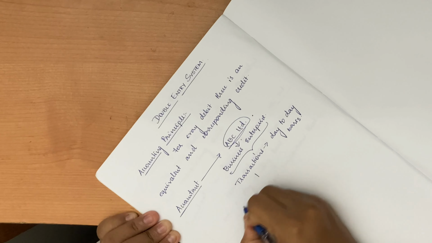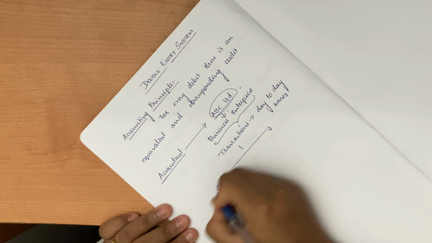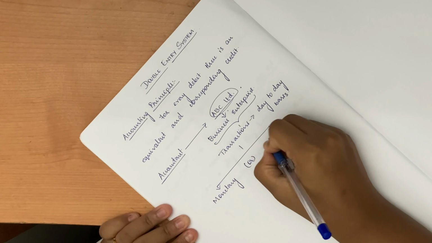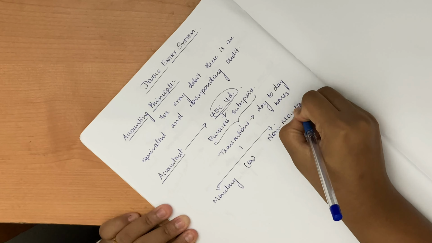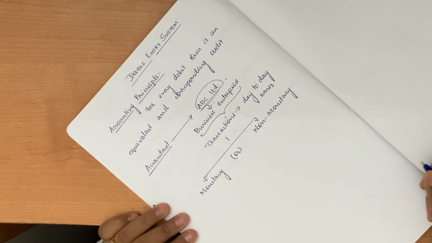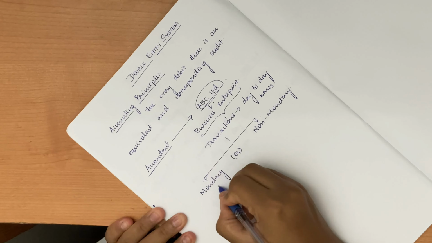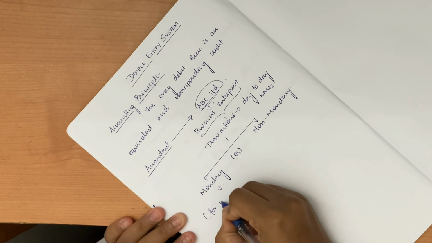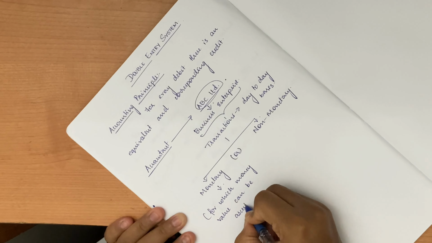Now these transactions can be of two types: monetary transactions or non-monetary. As an accountant, you're going to deal with monetary transactions. Monetary transactions are those for which money value can be ascertained.